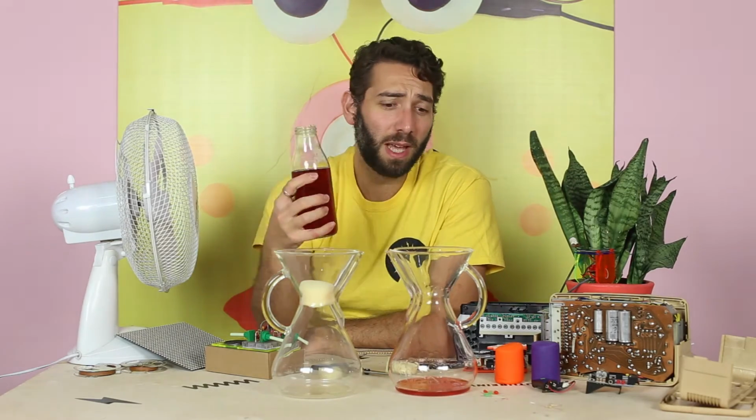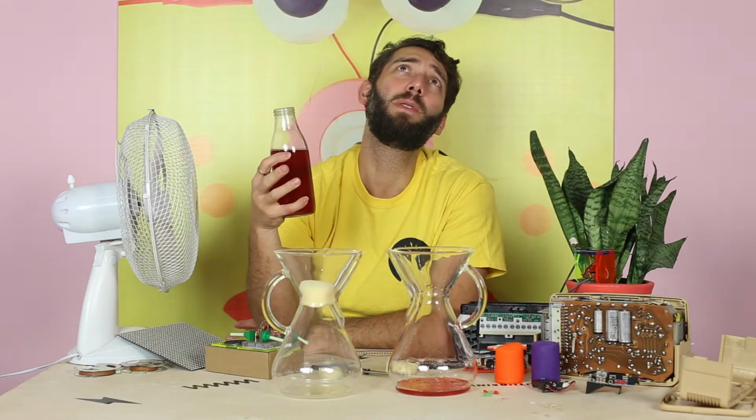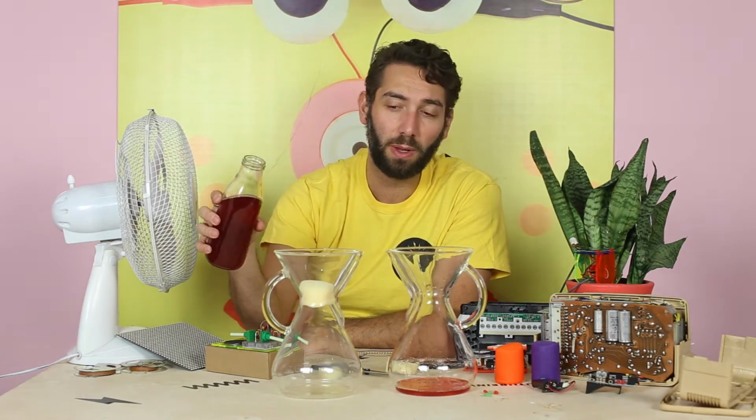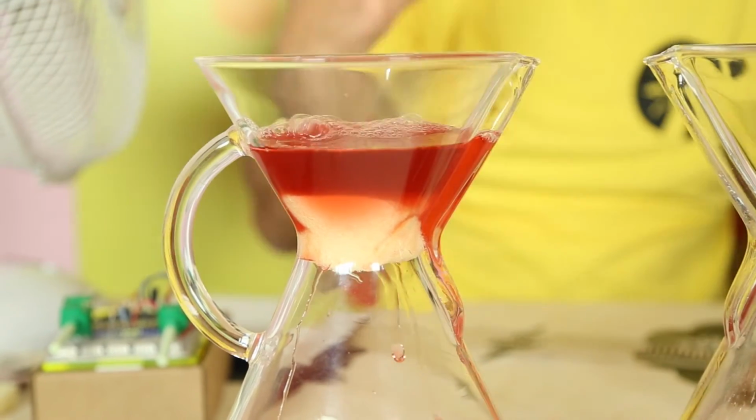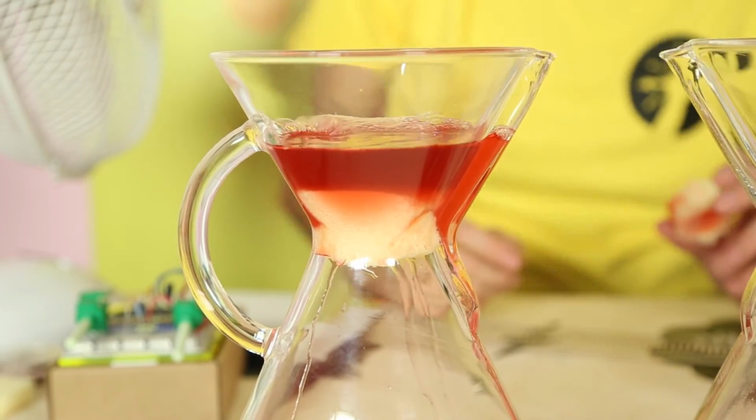It goes straight through, nothing stops it. It's like, welcome to happiness. And now, if I pour it through here, what do you think is going to happen? Look at that. It slows the flow of the water, the fluid, straight into the carafe.